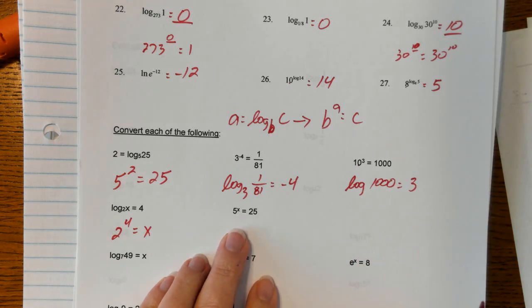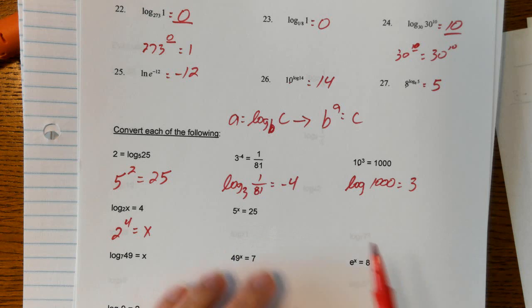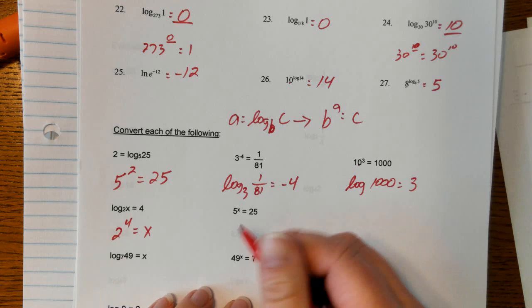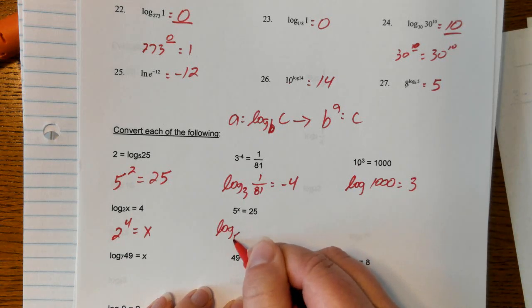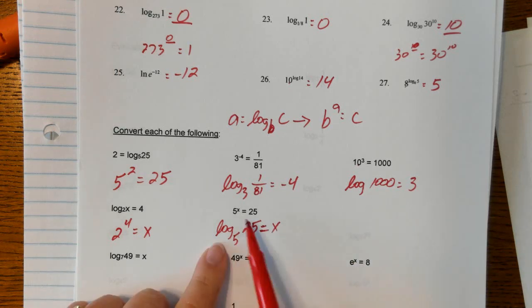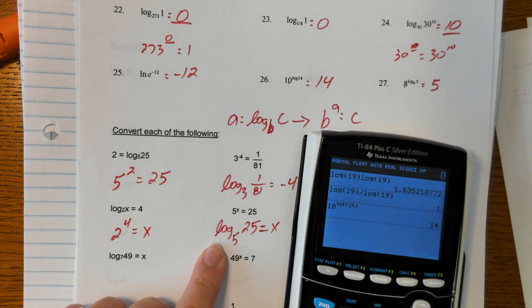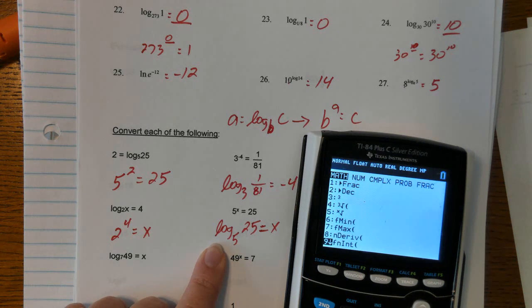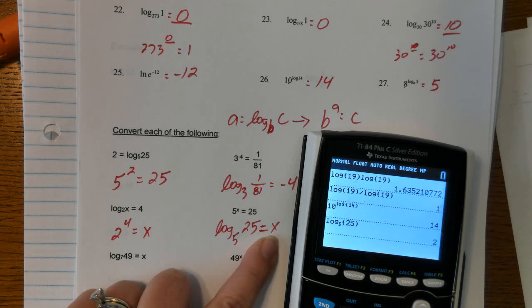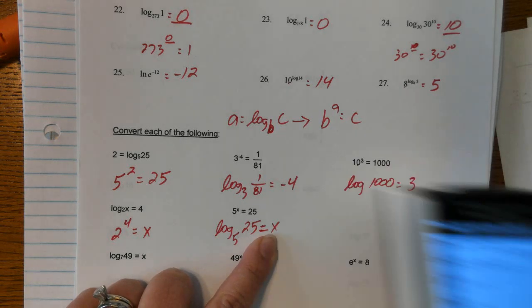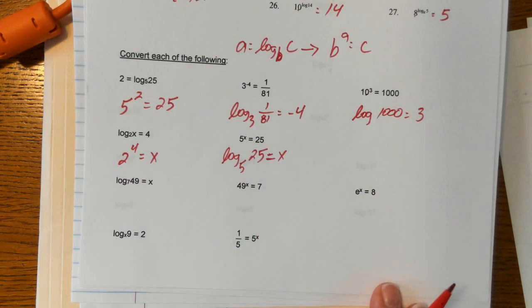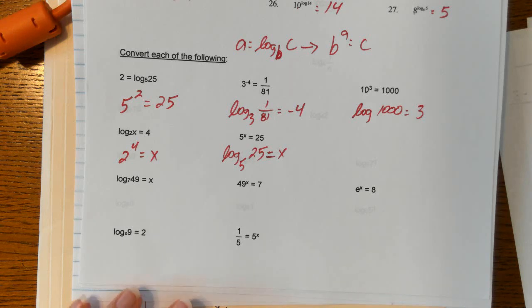Same idea here. If they ask you to solve this equation and figure out what x is, some of you may be able to go, oh yeah, x has to be 2 because 5 squared is 25. And that's great. But if you didn't know that, you could convert to a log. Log base 5 of 25 has to equal x. Okay? And now you could type this in your calculator. You could say, oh, let me go to log base and tell it I want log base 5 of 25, and it'll tell you that x had to be 2 over here. Okay, so we need to be able to convert back and forth so that later in the chapter we can solve some equations that involve logarithms and exponentials. Okay.